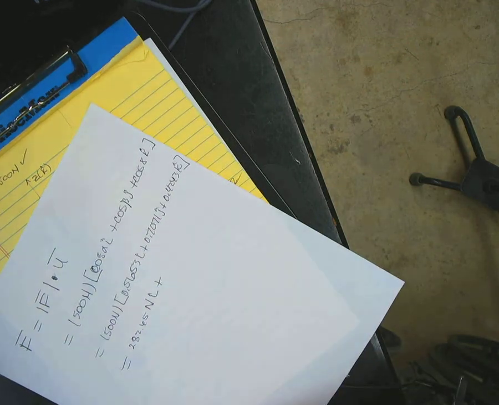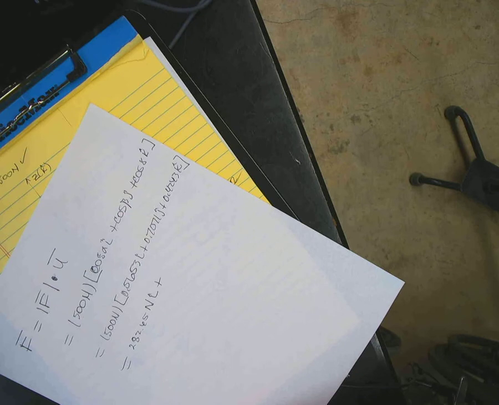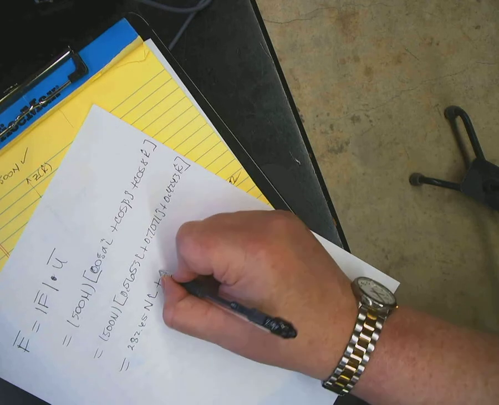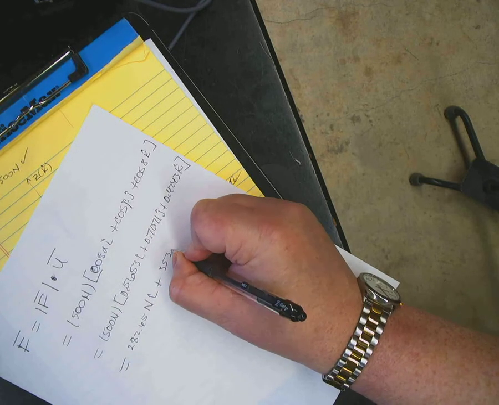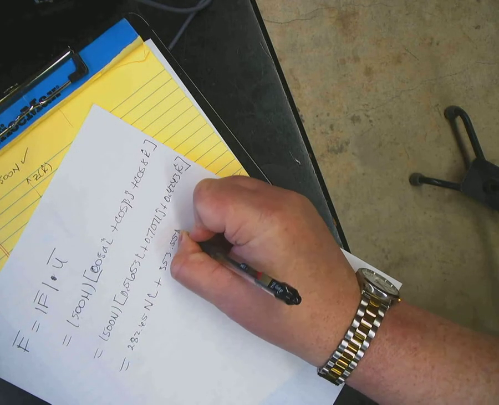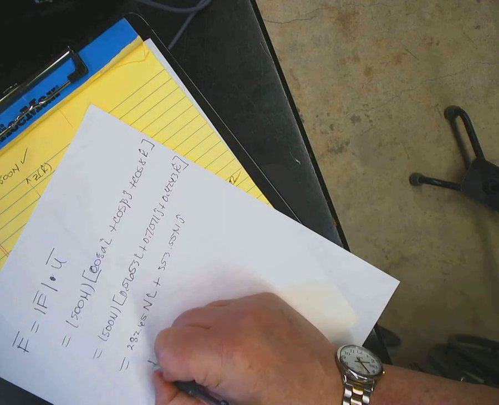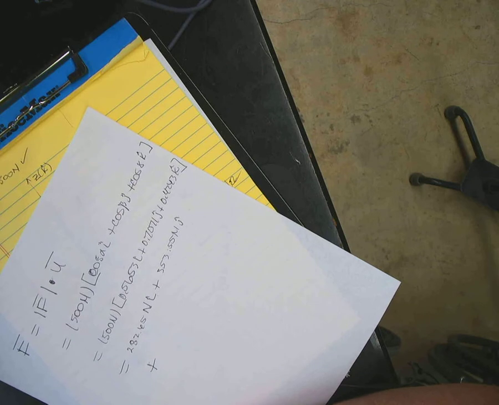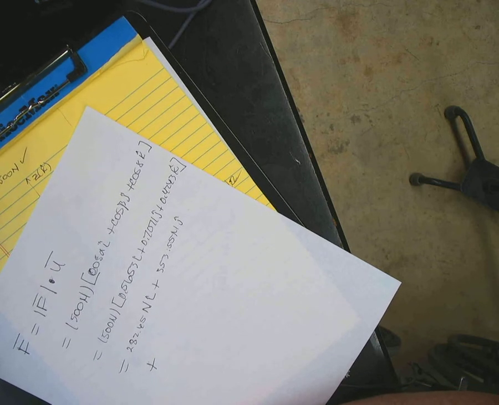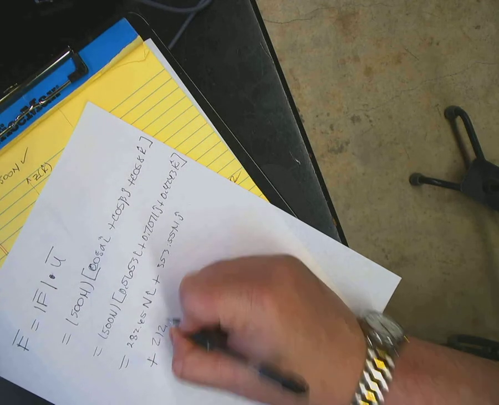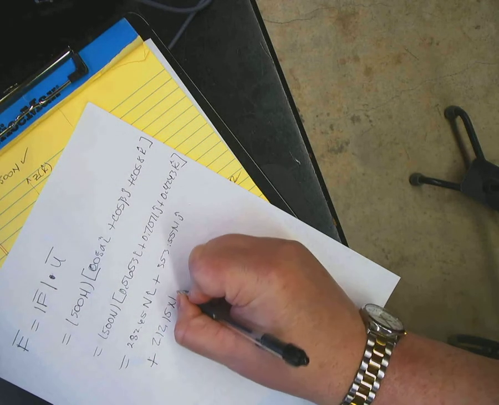So I get 500 times 0.7071. That gives me 353.55 newtons, and this is in the j hat or the y direction. And then the final vector component is going to be 500 times 0.4243. That gives me 212.15 newtons in the k hat direction.